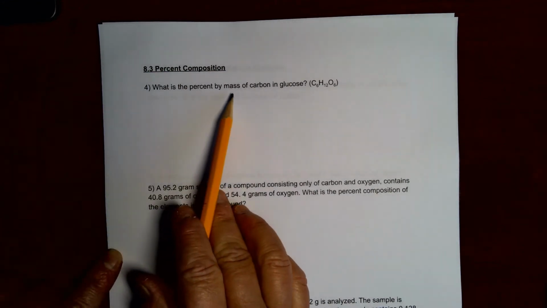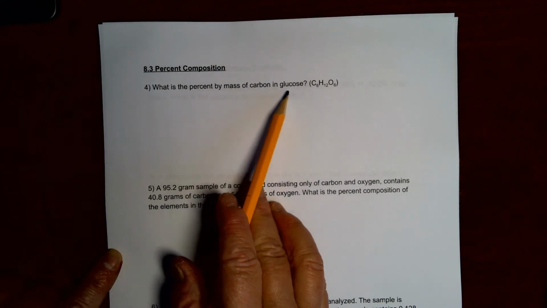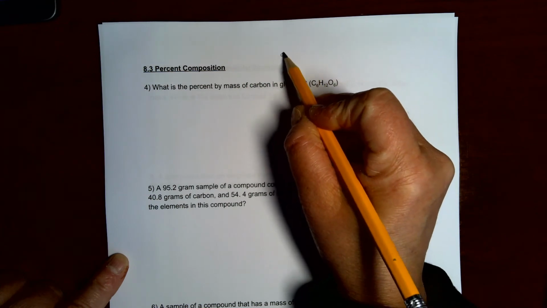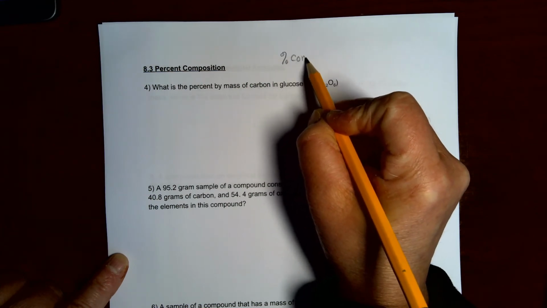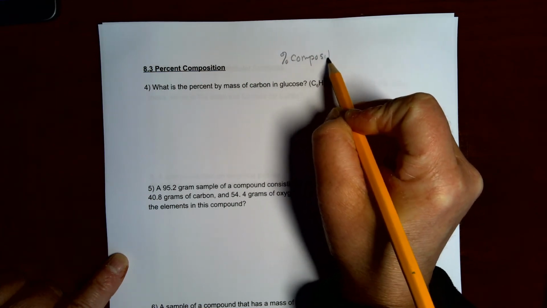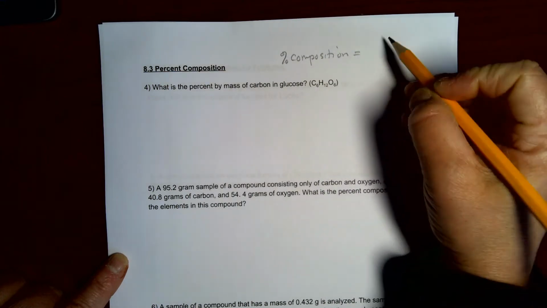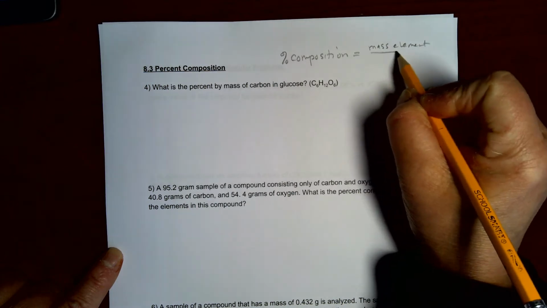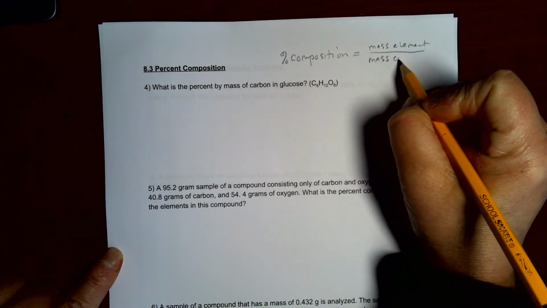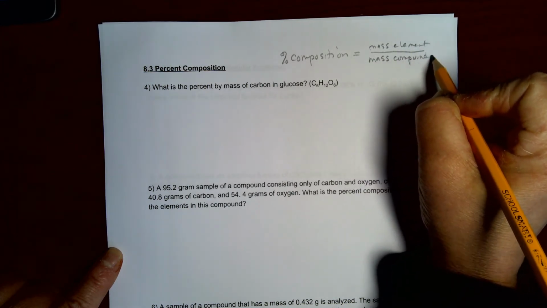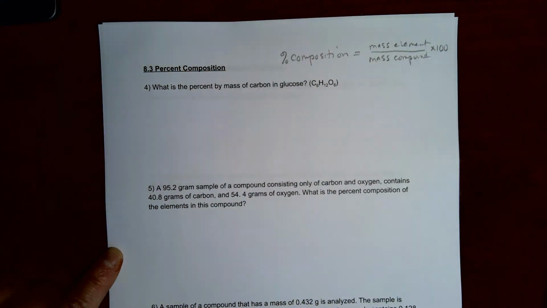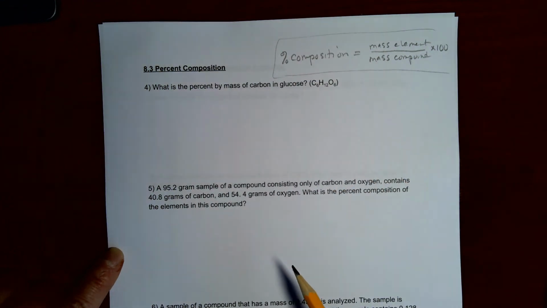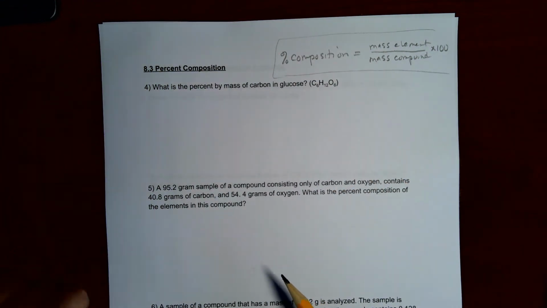What is the percent by mass of carbon in glucose? So percent composition, the general equation is the mass of the element over the mass of the compound. And then, of course, you have to multiply the whole thing by 100 to put it into percent form. So that is the generic equation that will tell you the percent by mass of the element in the compound.